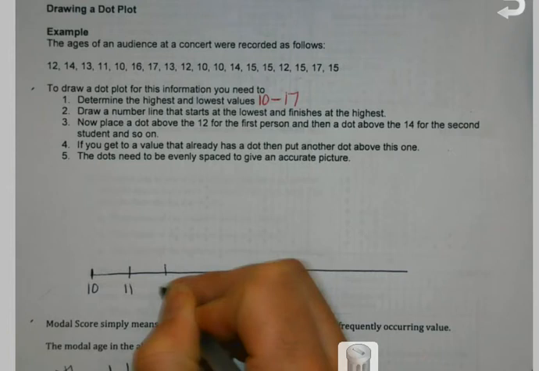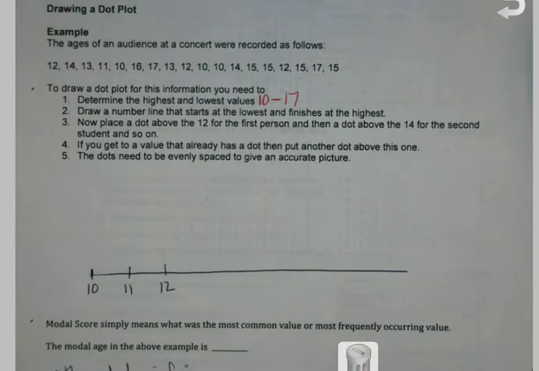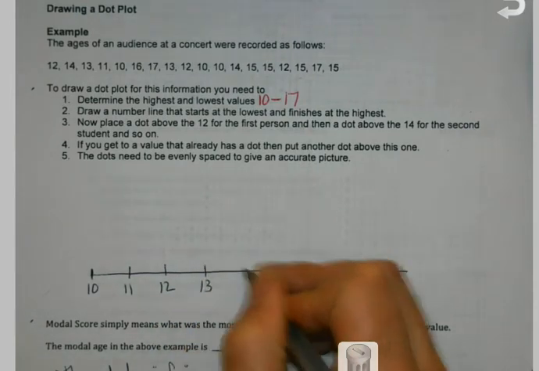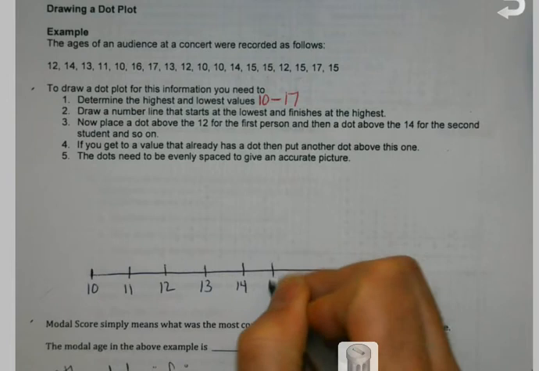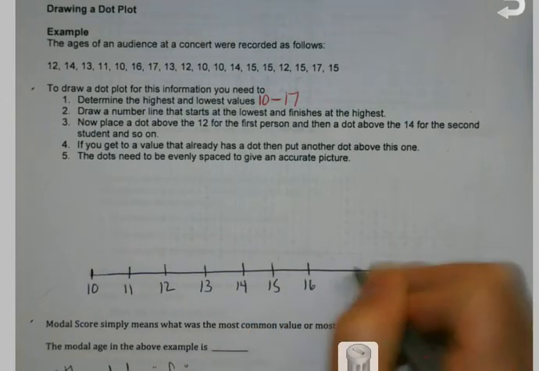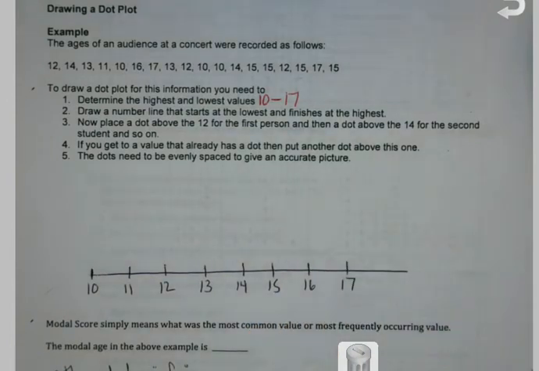And since there's not a large number of values, it's not like from 10 to 80 or something like that, I can just go ahead and individually list each of the ages in between. I guess I made my line a little longer than I needed to. So that takes care of number 2. And then all I've got left to do really is to place a dot above each of the numbers.